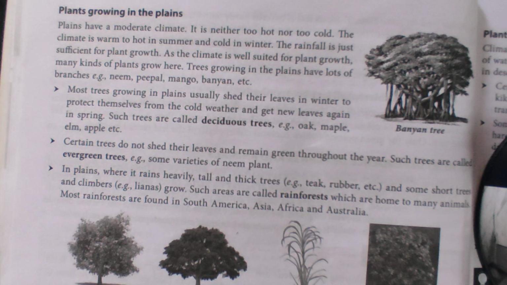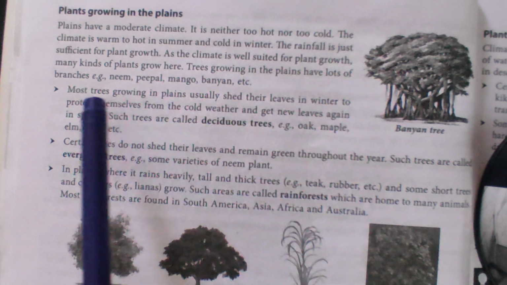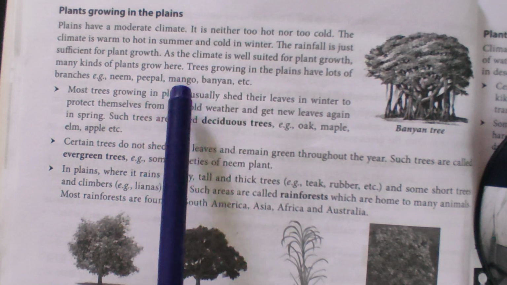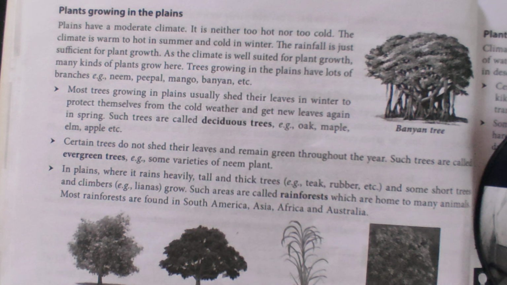Many kinds of plants grow here because the climate suits all these plants. Trees growing in the plains have lots of branches, for example neem, peepal, mango, banyan, etc. Now, most trees growing in plains usually shed their leaves in winter to protect themselves from the cold weather and get new leaves again in spring.